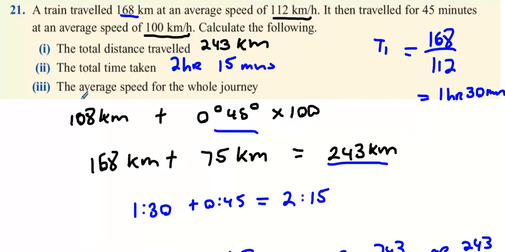Distance divided by speed gives you the time. Okay, that's what we did over here. Distance divided by speed. See up here? That's distance divided by speed. So that gave us the time for the first part of the journey.